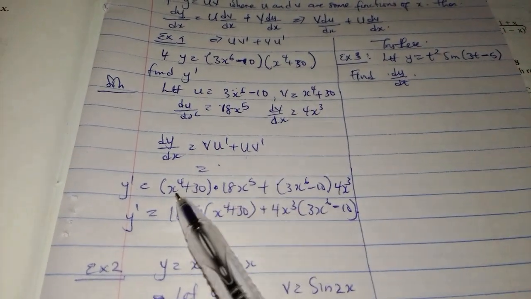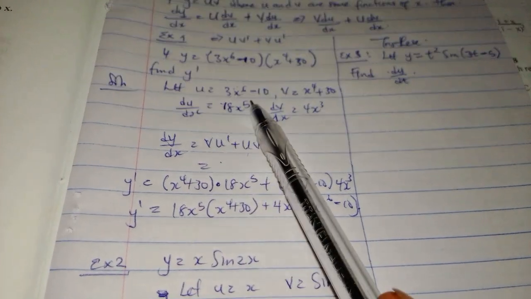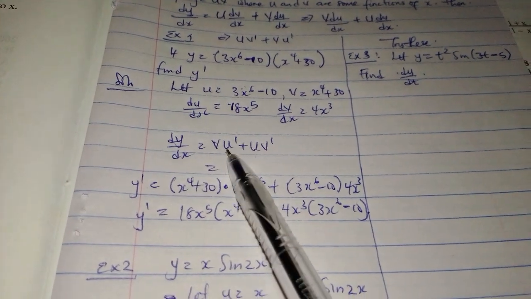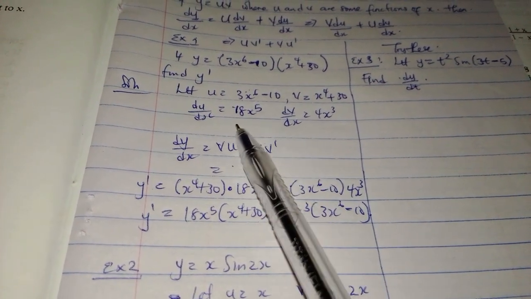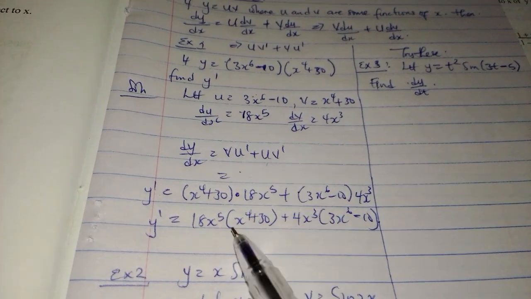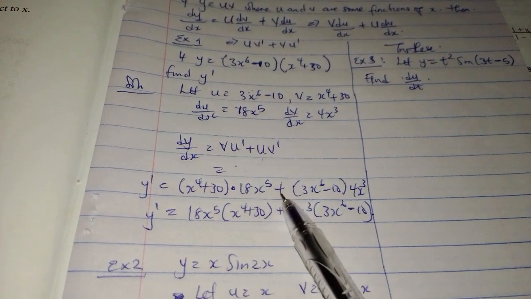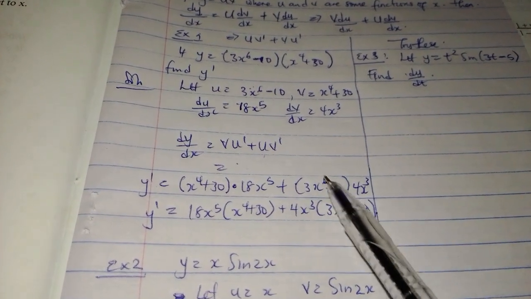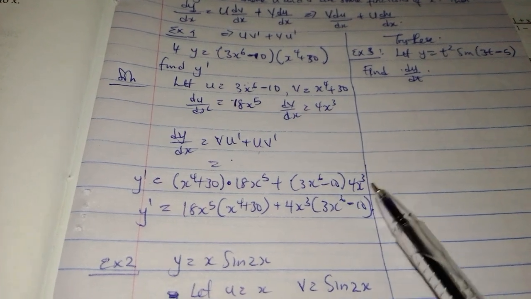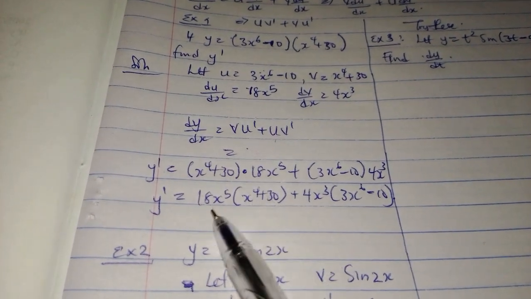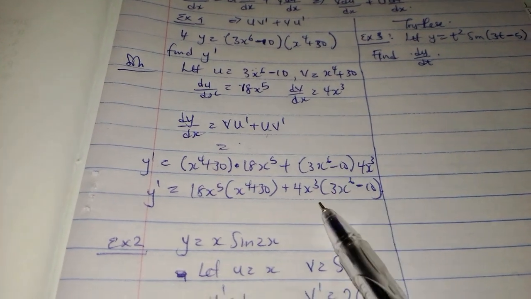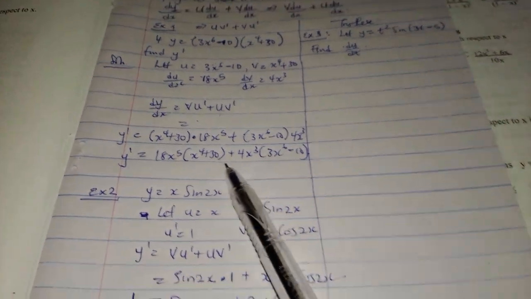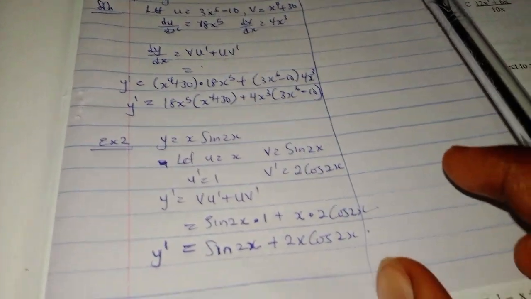Your v is this, and u prime is the du/dx, which is 18x raised to the power 5, plus u, which is this, times v prime, the dv/dx, which is 4x raised to the power 3. From here I can stop, or I can go further by opening the bracket. Whichever way you do it is still correct.